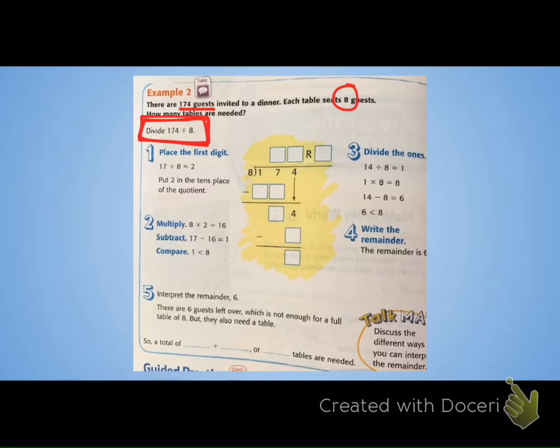So 8 goes into 17 2 times, which is 16. We subtract, we get 1. We bring down our 4, which becomes 14 now. 8 goes into 14 1 time. We multiply, we get 8. We have 6 as a remainder, which we know goes up into our answer.